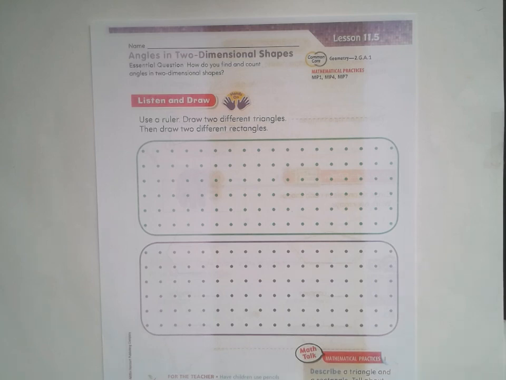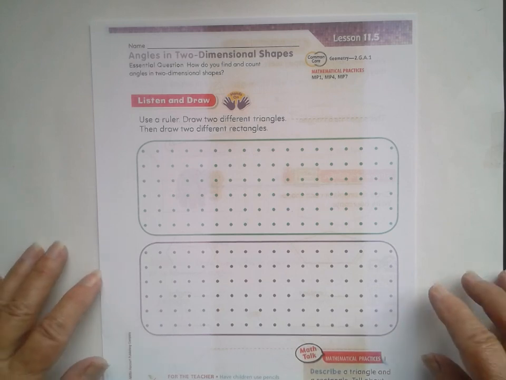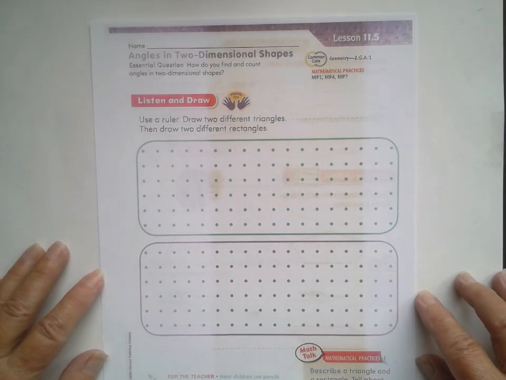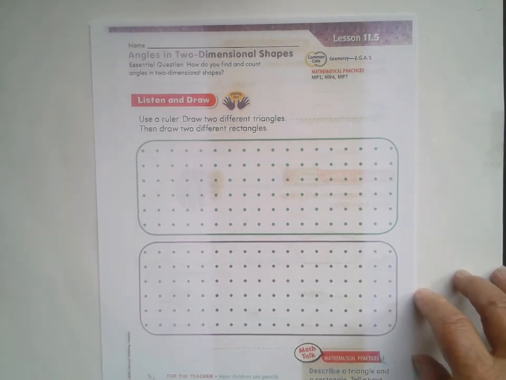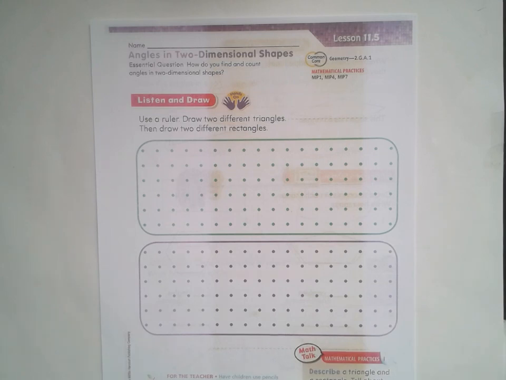Today we are doing lesson 11.5, angles in two-dimensional shapes. The essential question is, how do you find and count angles in two-dimensional shapes? Listen and draw. Use a ruler, draw two different triangles, then draw two different rectangles.